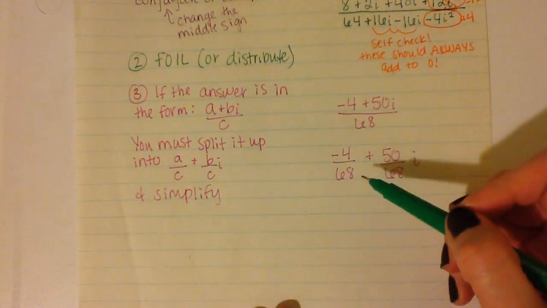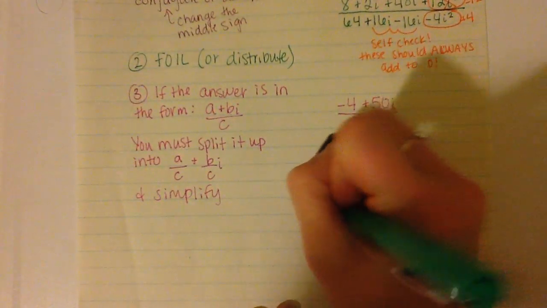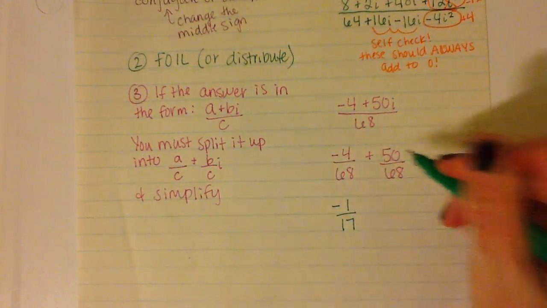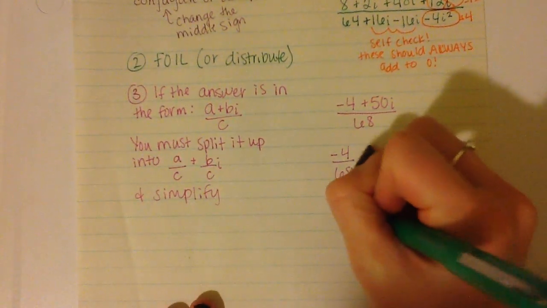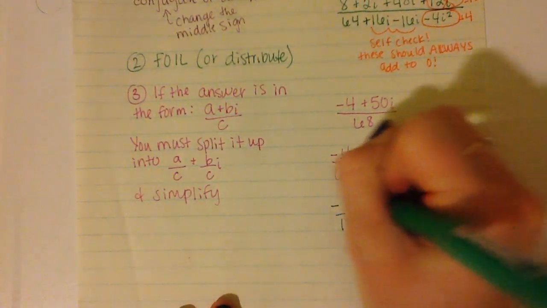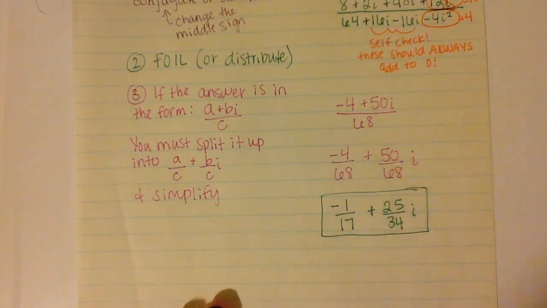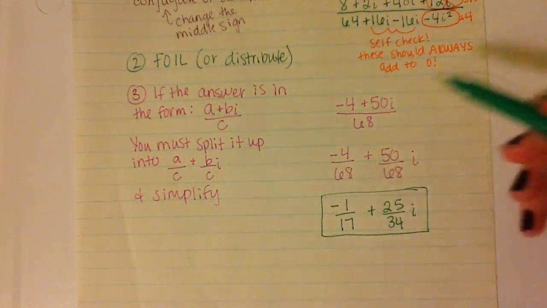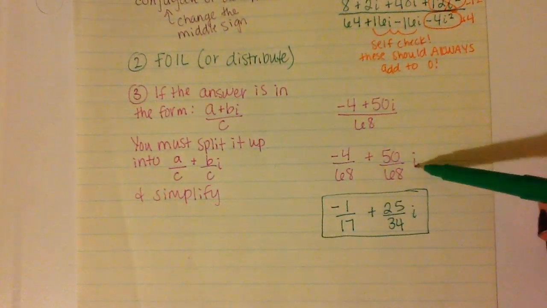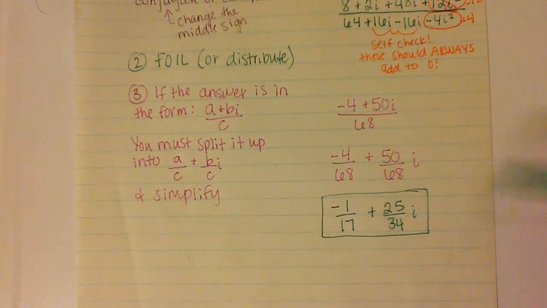So negative 4 over 68 reduces down to negative 1 over 17. 50 over 68 reduces down to 25 over 34, i. So once it's in this form, you need to split it up, a over c plus b over c, i, and then simplify.